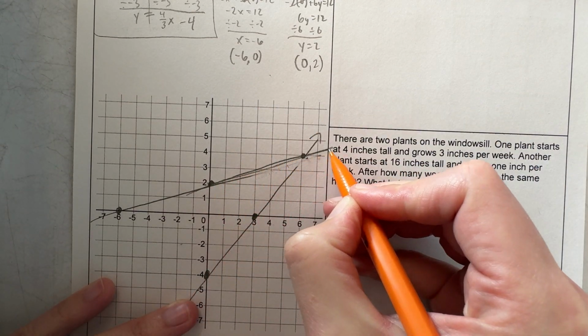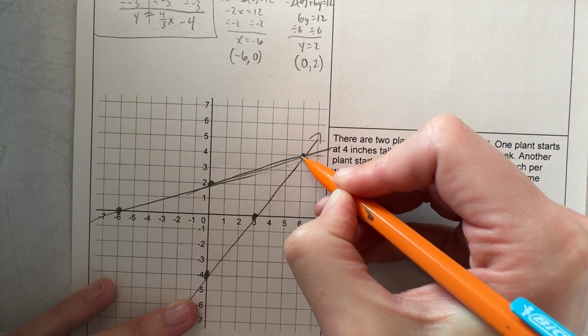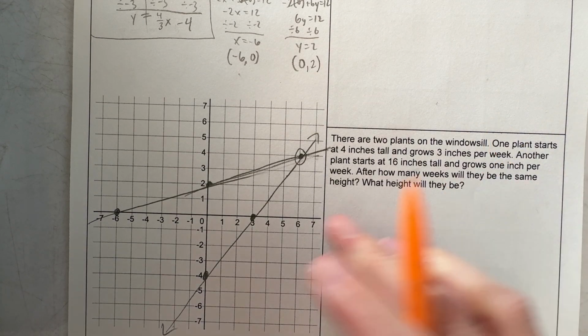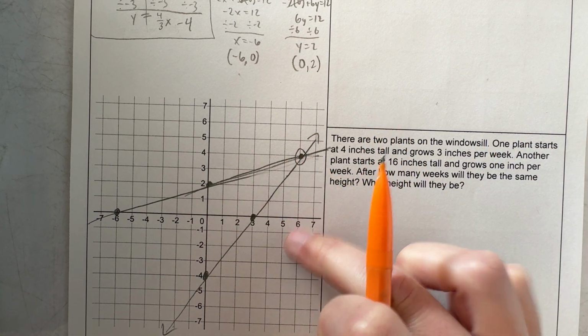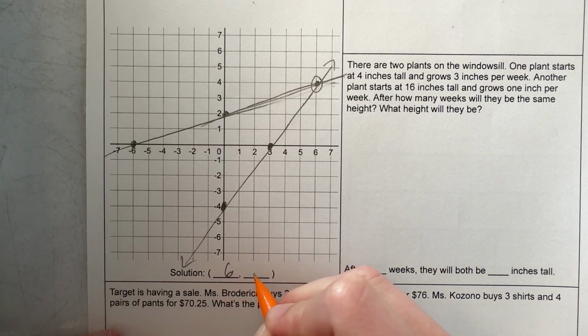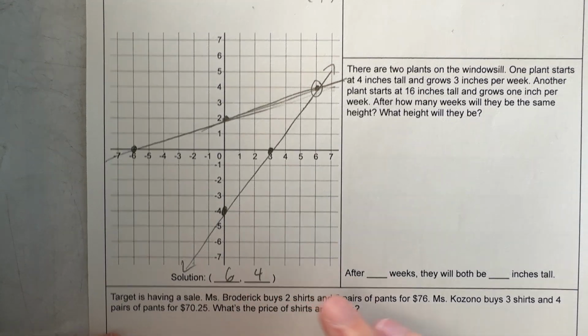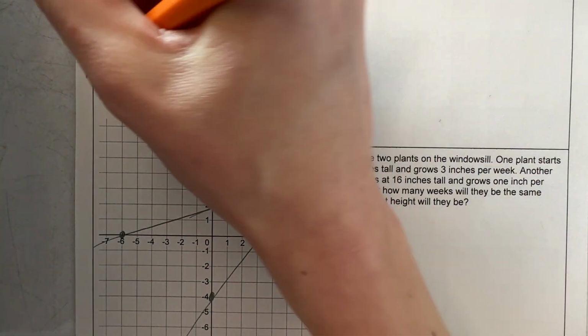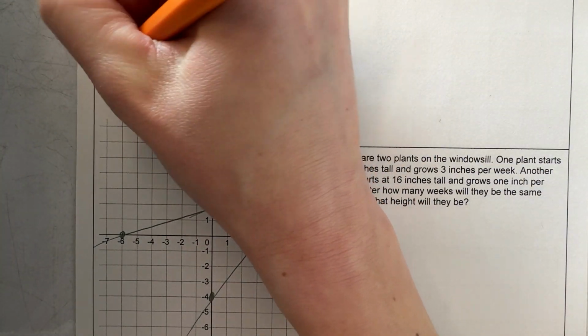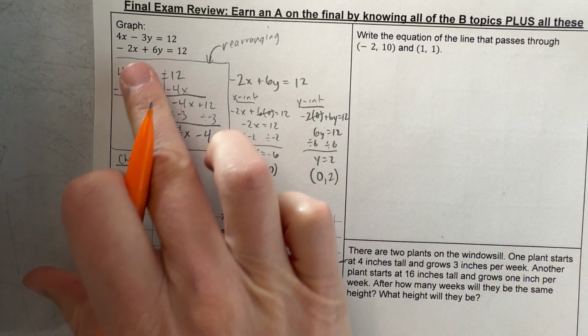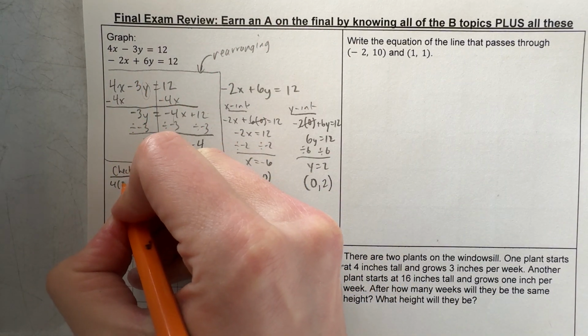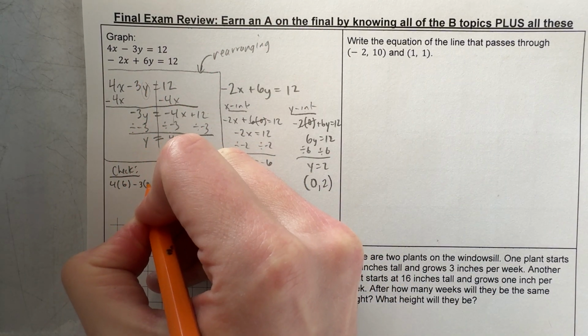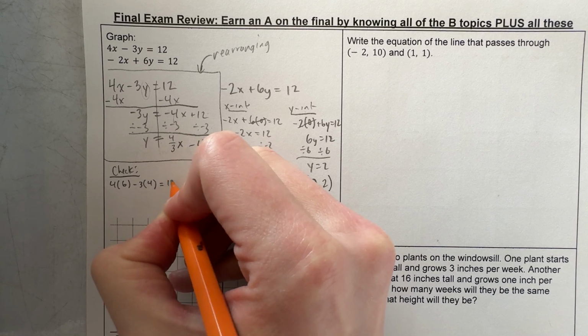On the final, you'll be on the computer, so you won't need to be so neat. And here is my solution. My solution is at 6, 4. And what I would do on the final is I would check. Look, check 6, 4. Does it work in both equations? Look, my solution was 6, 4, right?